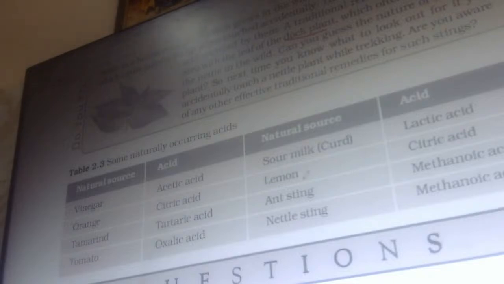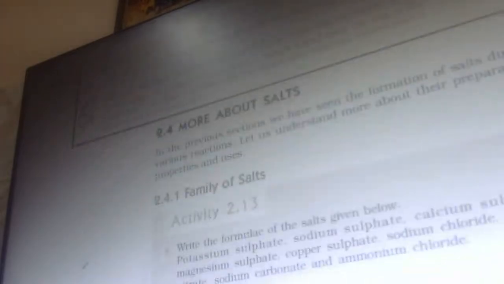Ant sting methanoic, nettle sting methanoic. Okay, fine, got it. This is a little bit of an issue. Okay, got that.